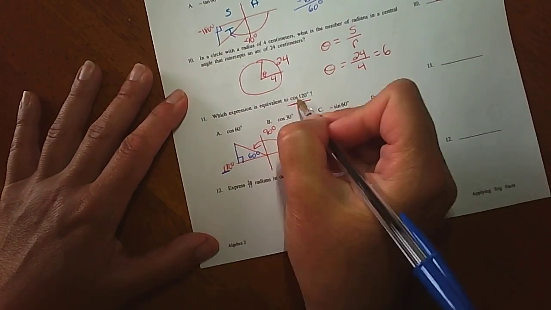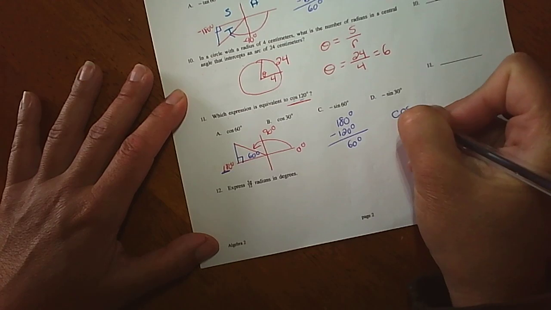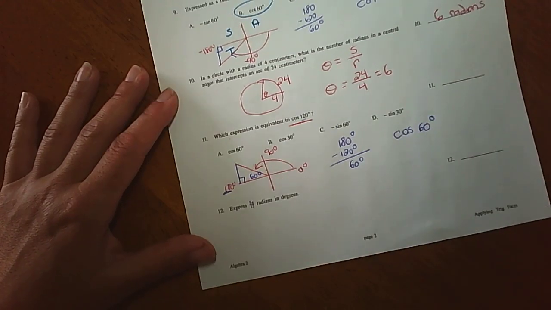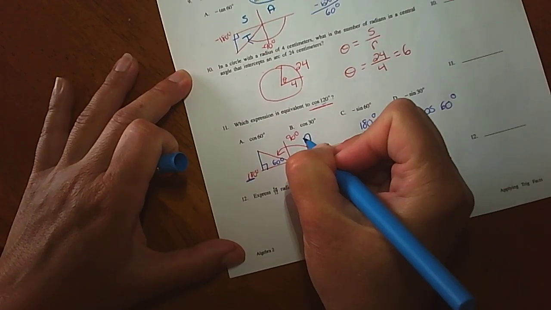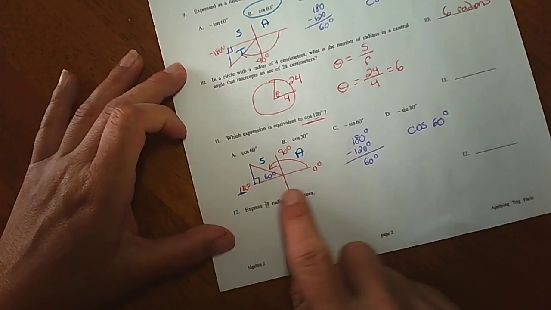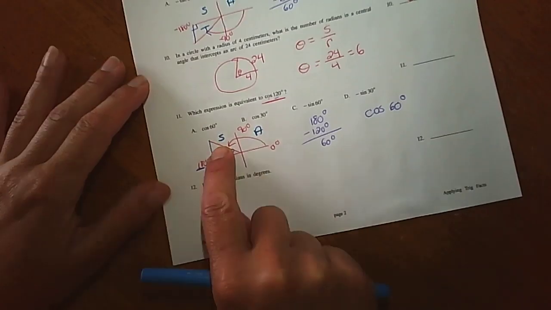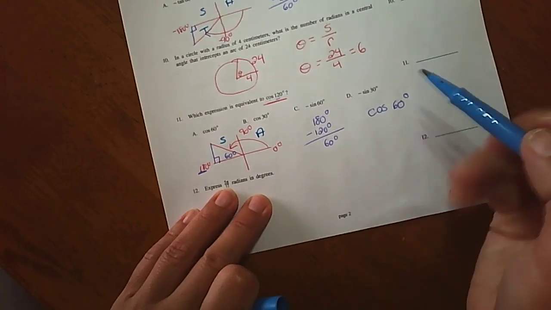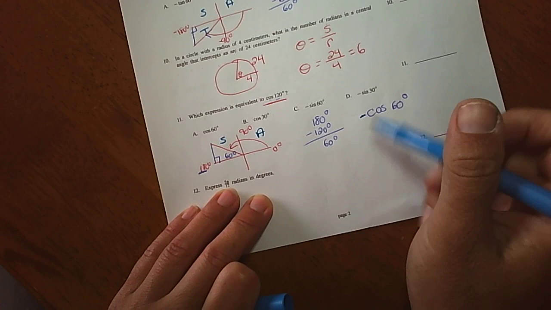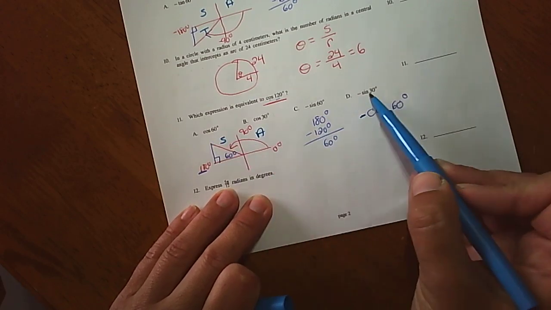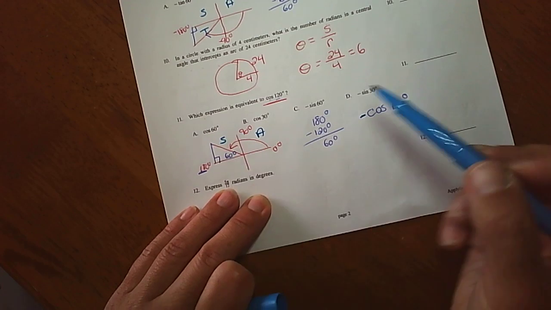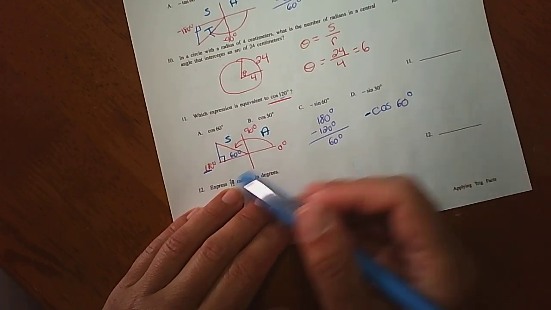So I'm going to rewrite this as cosine 60. But before I pick an answer, we have to do ASTC. AS. Okay, that's the sine quadrant, and we're doing cosine. So that means it's got to be negative. So negative cos 60, oh my goodness, is none of these. All right, so we got to figure out what's going on if that's not a choice.